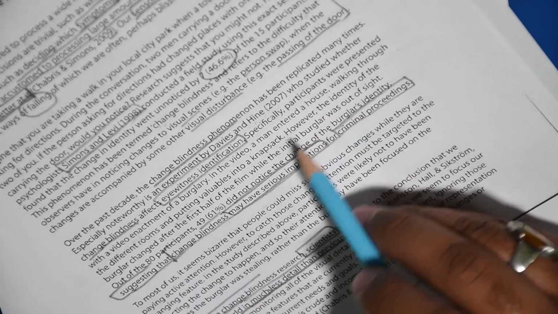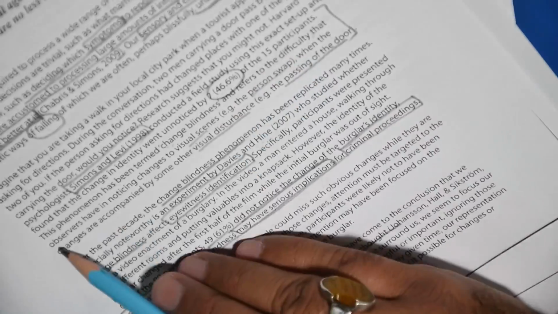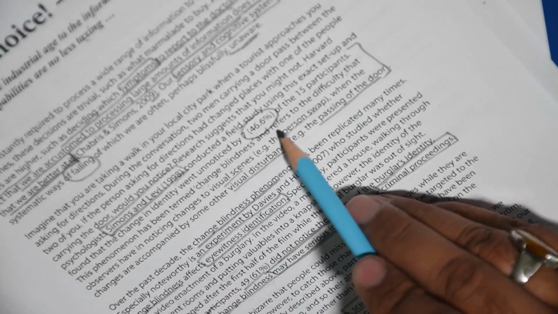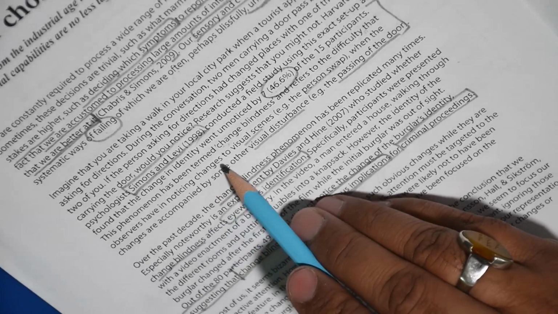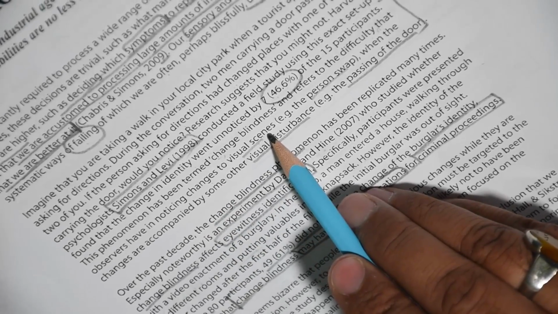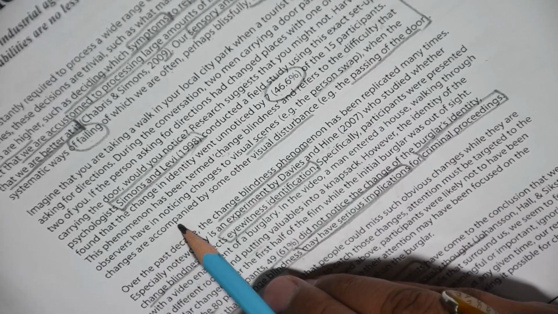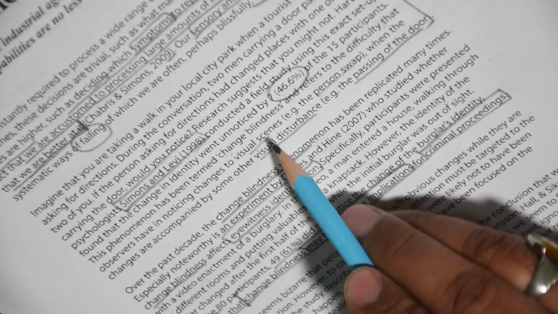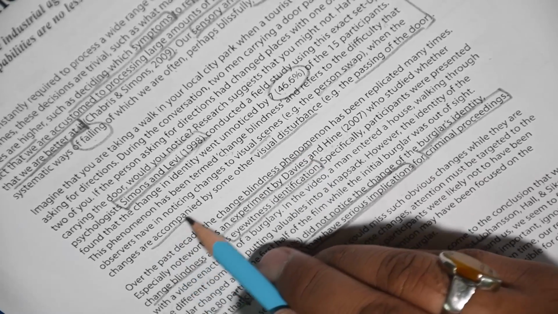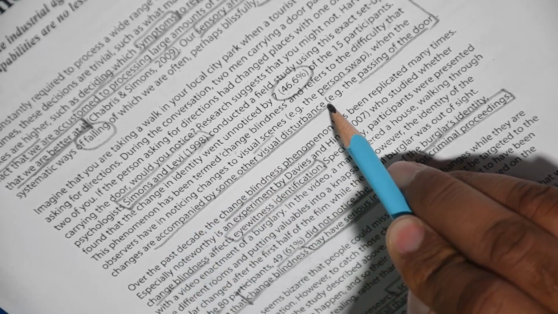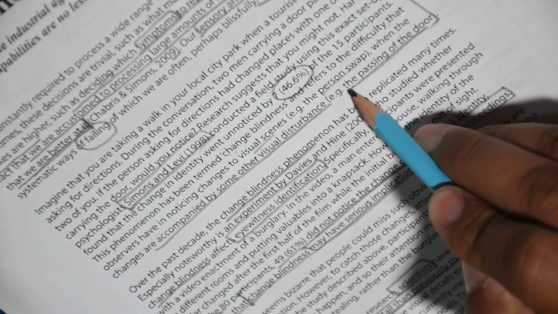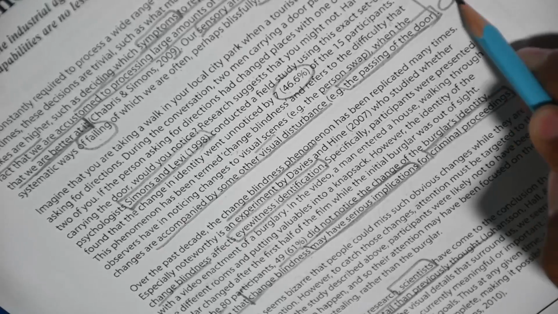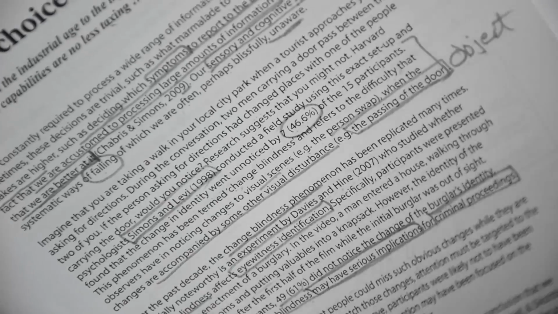So here they say 15%. This phenomenon has been termed change blindness and refers to the difficulty that observers have in noticing changes to visual scenes, when the changes are accompanied by some other visual disturbance, for example, the passing of the door. Now, passing of the door is the object.